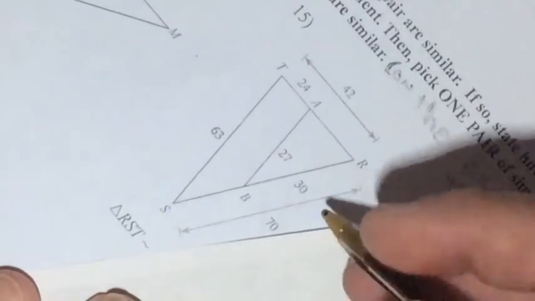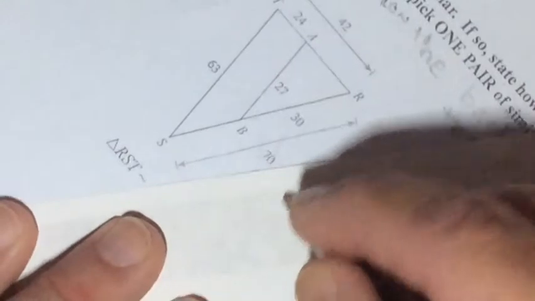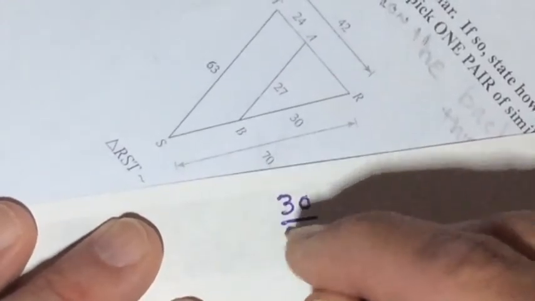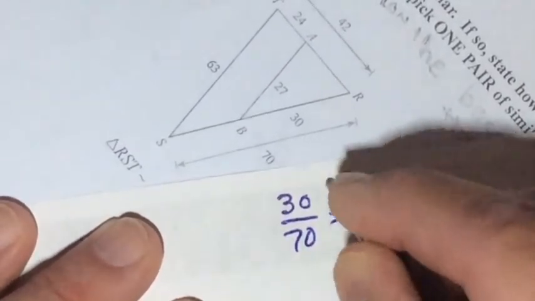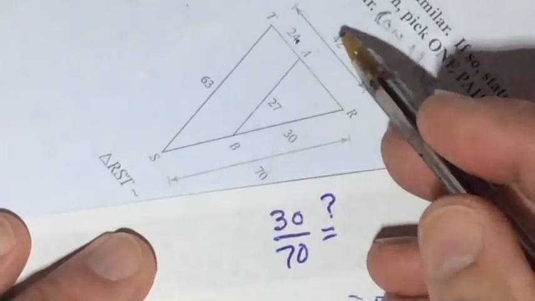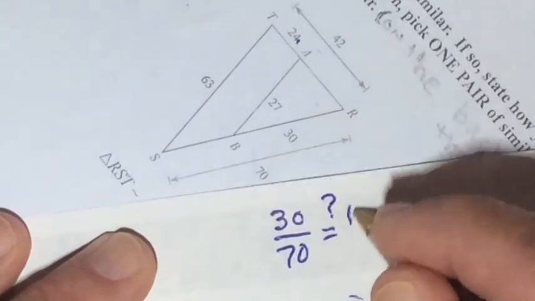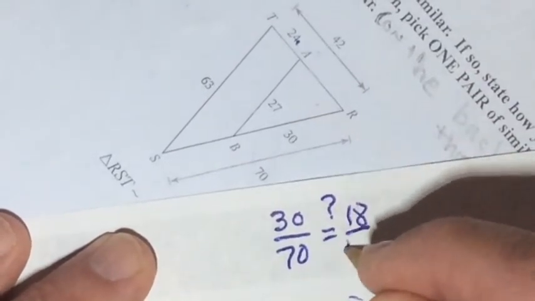Side angle side would look like this. 30 over 70. Is that equal to, let's see, if this is 24 and this is 42, this has to be 18. So it would be 18 over 42.